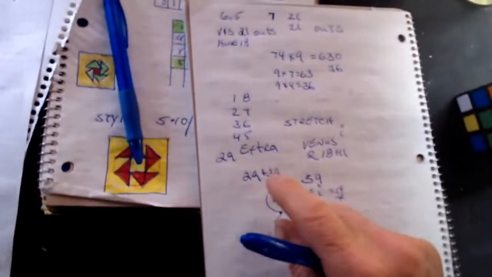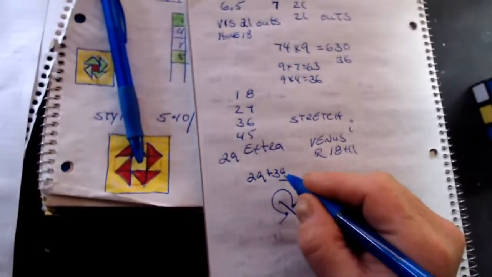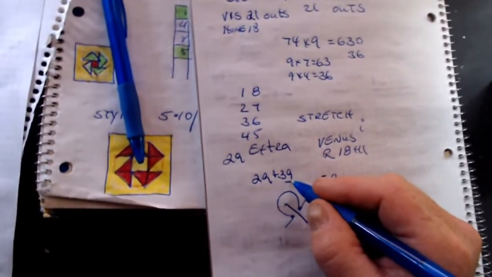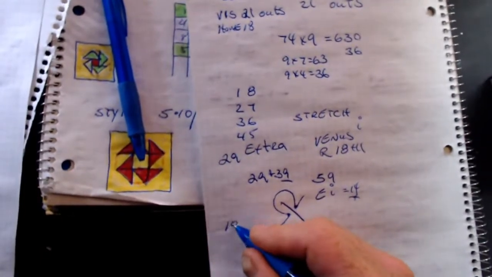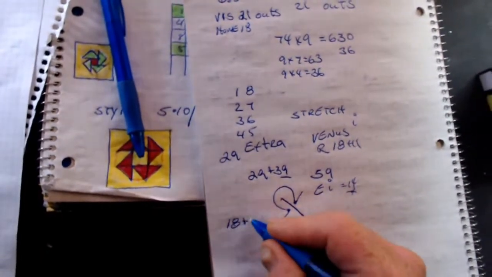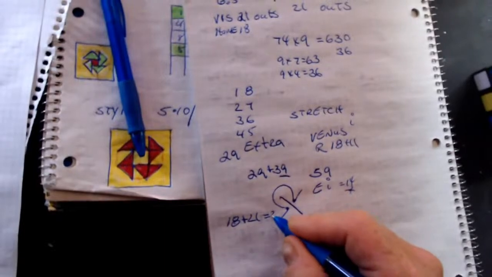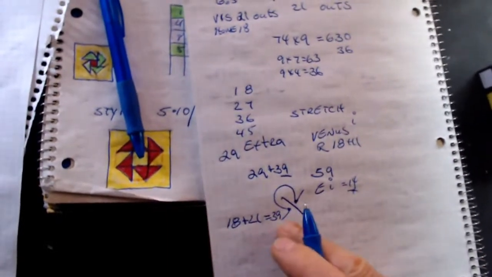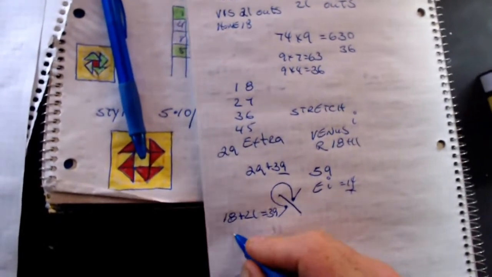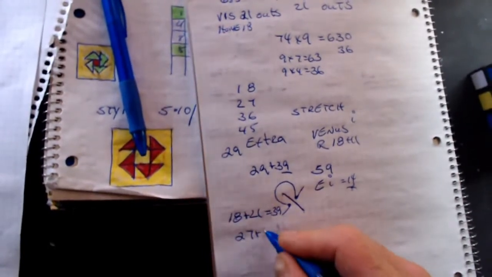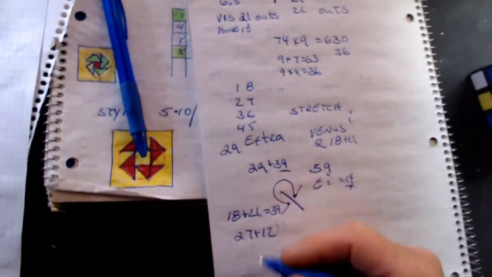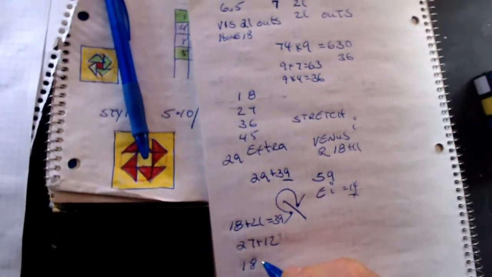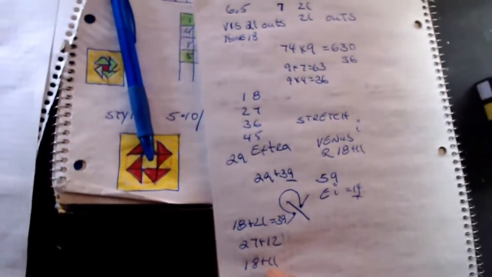The thing about this 19, in order to get to this number over here, 18 and 21 equals 39. I'm just trying to think how I got to 39, because 39, oh yes, 27 and 12 is what your 39 is. Your 29 is what is 18 and 11.